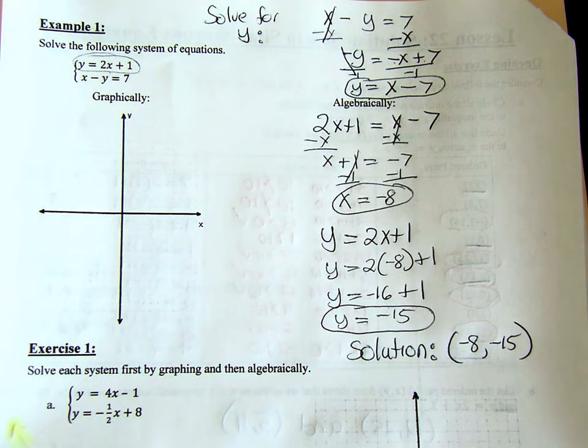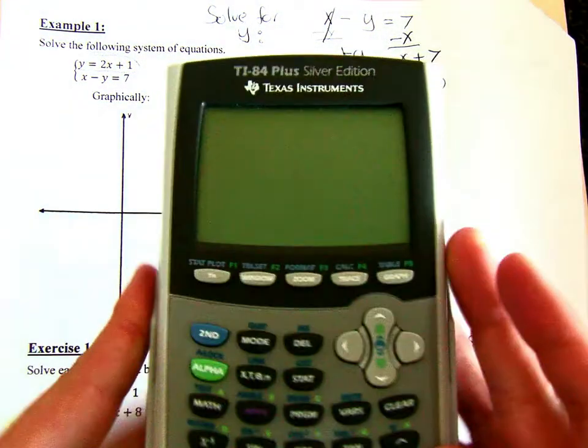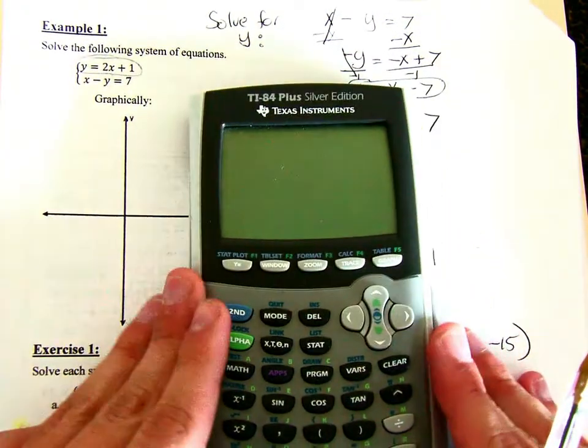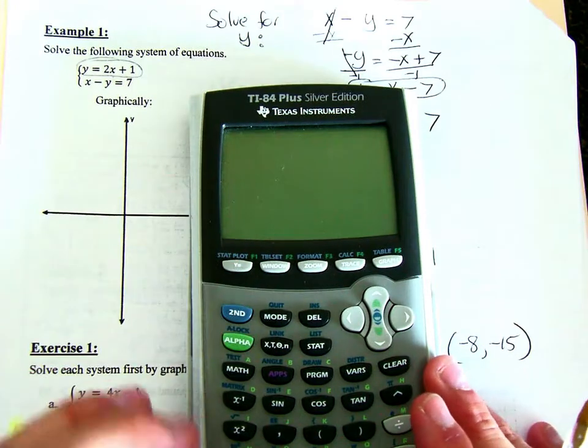Okay. So now I'm going to do the same thing, except I'm going to do it graphically. And when I do it graphically, I'm going to use my calculator. So I'm going to type in my formulas.